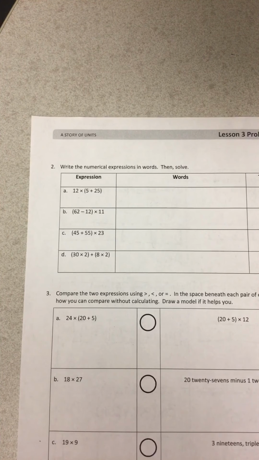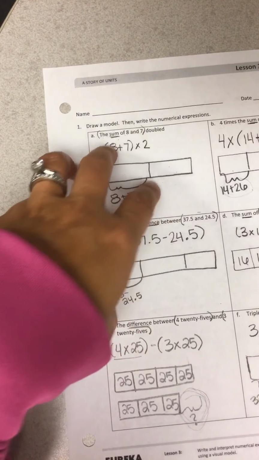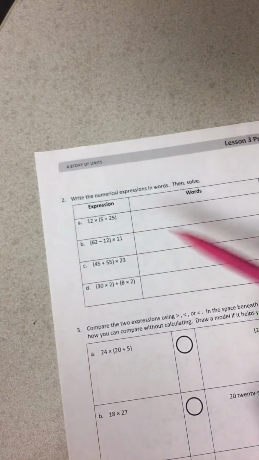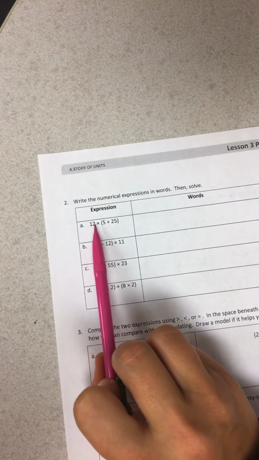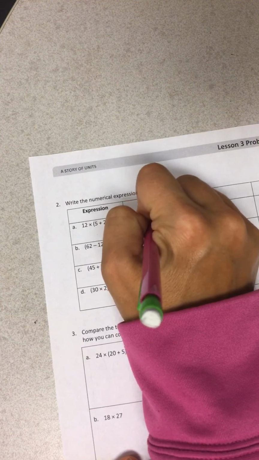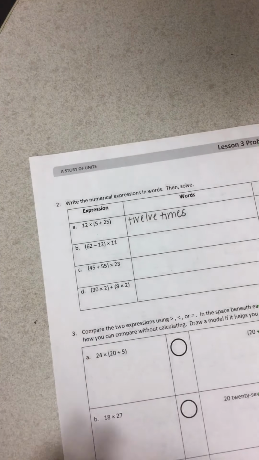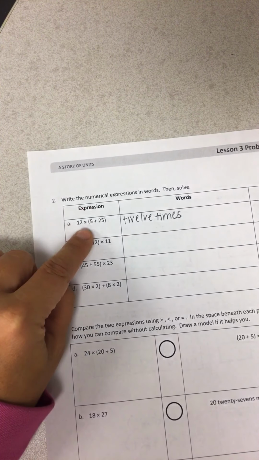And if I were you guys, especially when it comes to your exit ticket and your practice pages, go ahead and have this side with you, because that will kind of help you to be able to come up with the words, okay? So the first thing that we're going to do is we're just going to basically read this. And this is saying it's 12 times. So I'm going to write 12 times. Okay, I'm going to let you guys kind of write that. So I've already got 12 times.